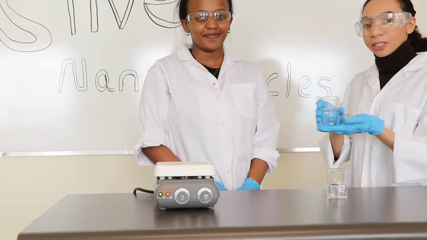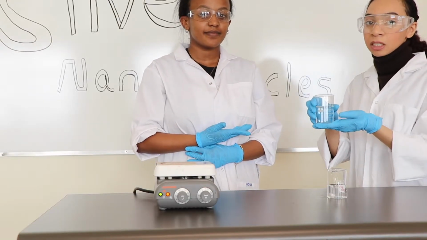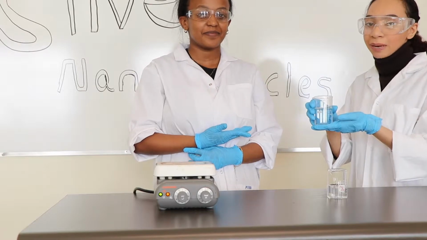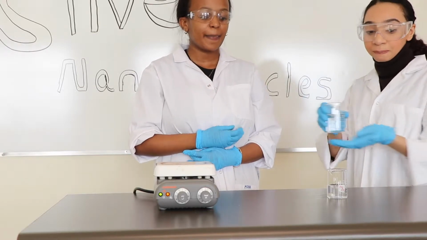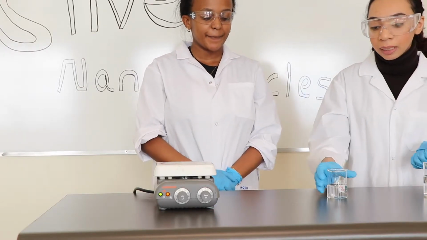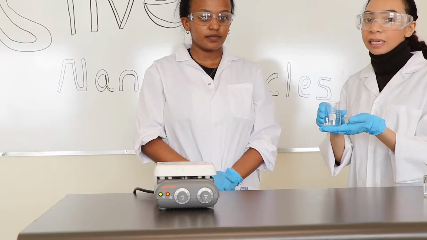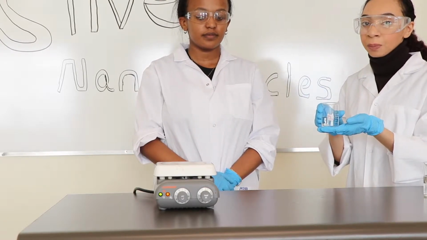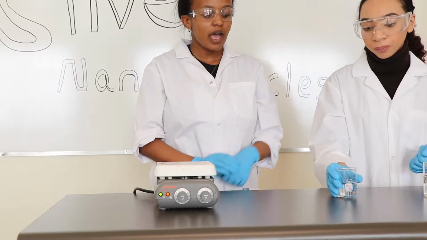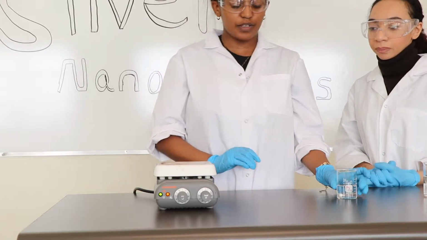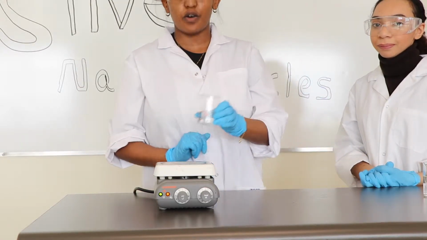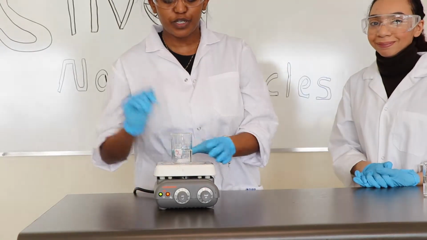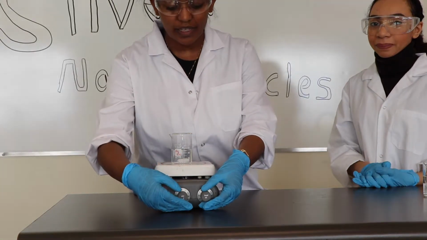To start the procedure, you will need to prepare 0.001 moles of silver nitrate, and then you will need to obtain 50 milliliters of silver nitrate and pour it into a beaker. After obtaining your solution, we place it on the hot plate and we have to make sure that it is stirring while heating.